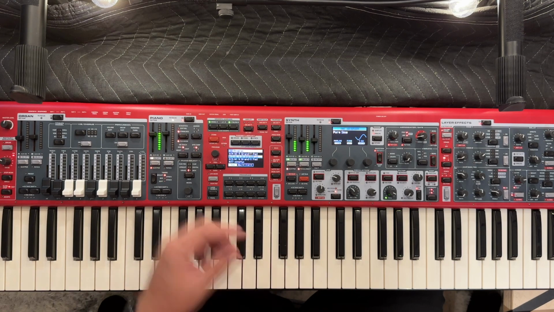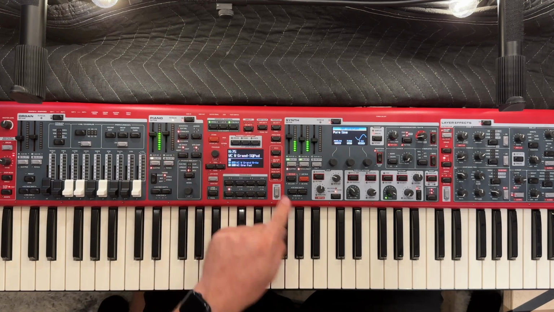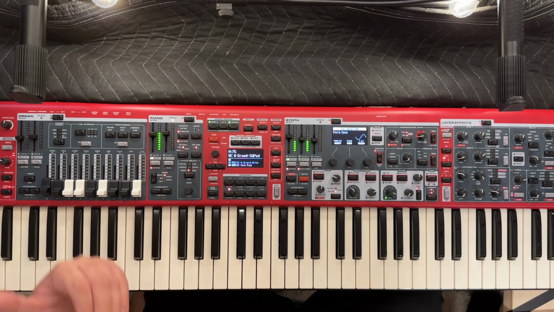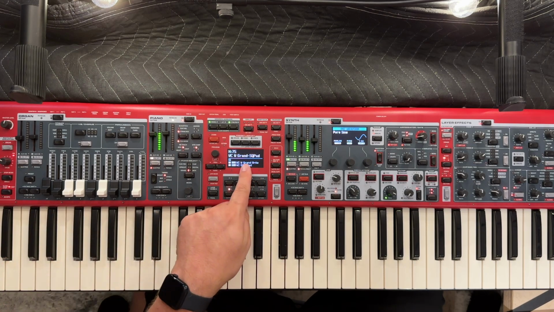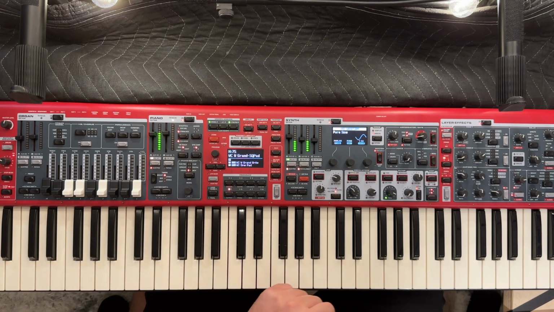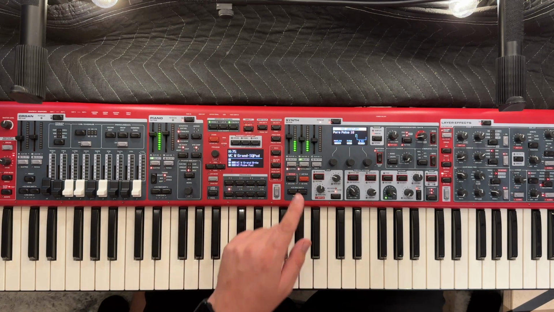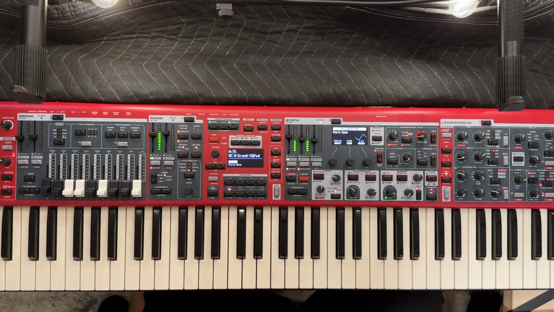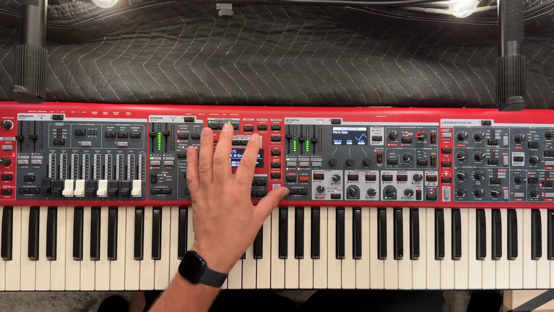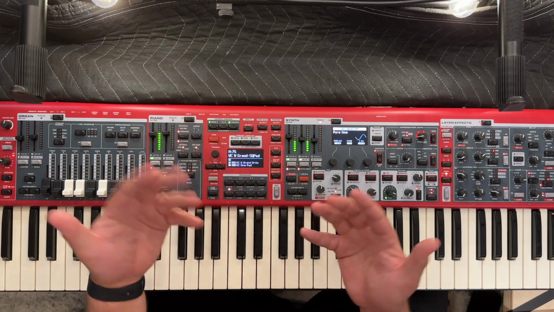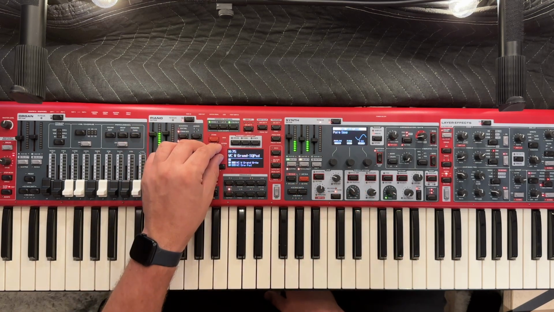So what I've done is I've put the name of the piano here first. So W grand is white grand, and then the name of the first pad that I'm using in this. So in this case, it's actually a square pad that I've got going on over here. And you can just scroll through and get a really quick idea of what each one is going to be.